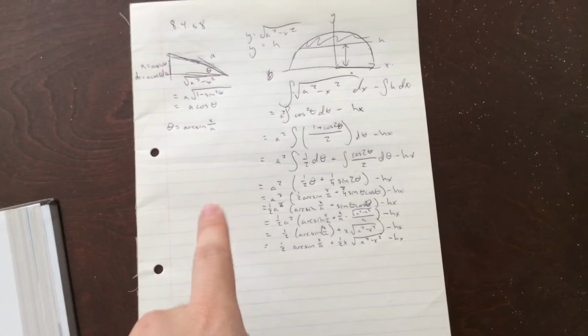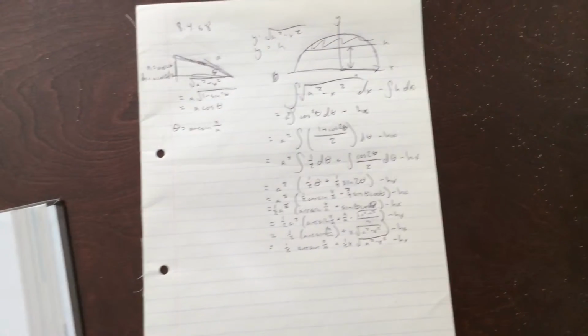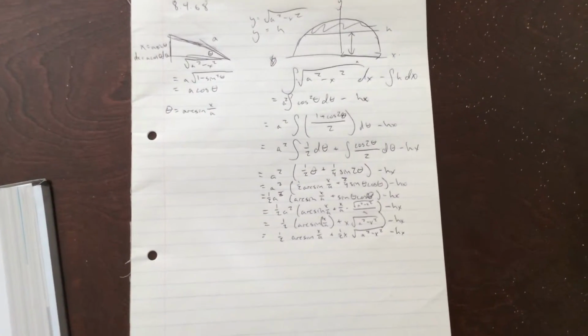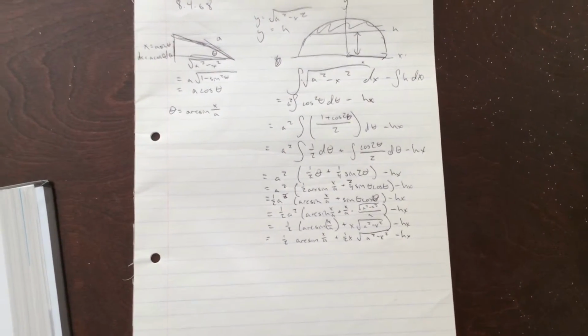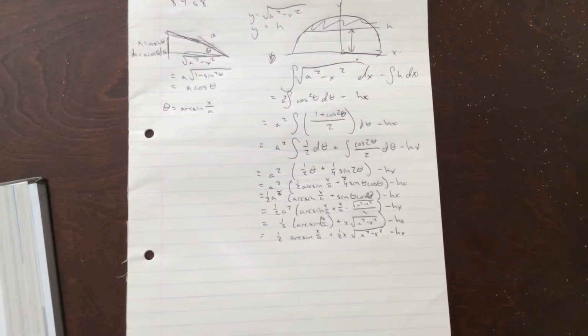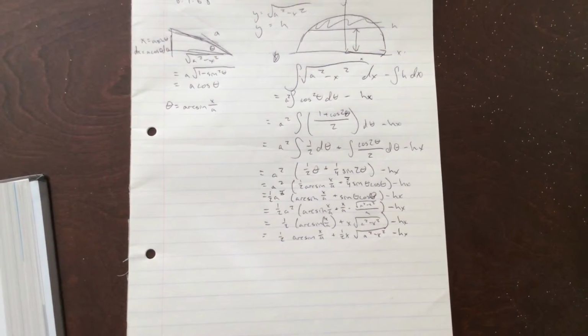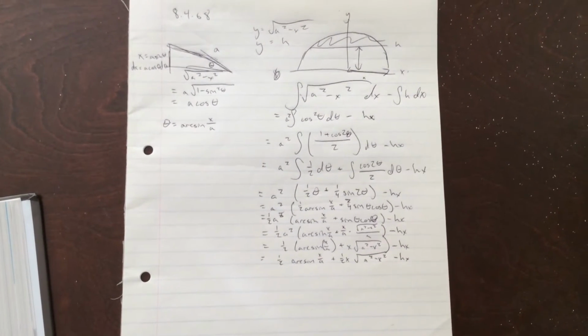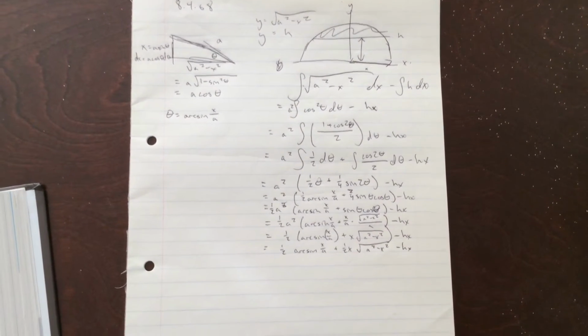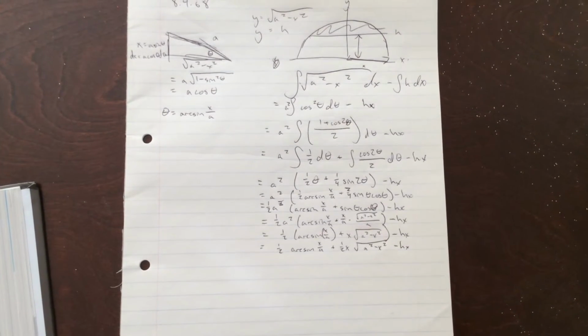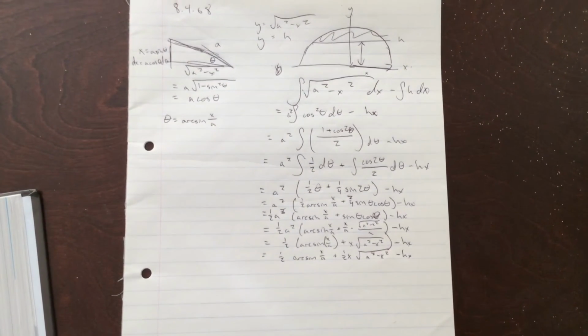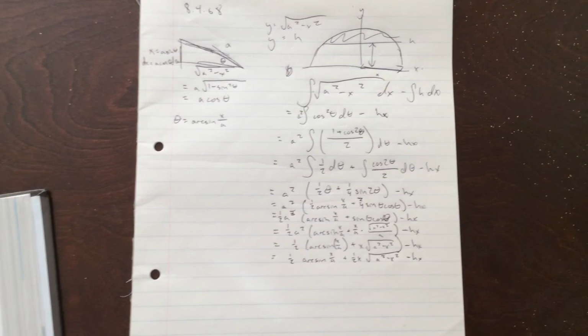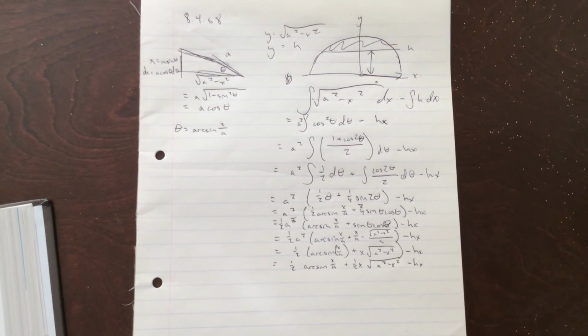And then I noticed the a squared will cancel out with the denominator a's. So then I'm left with the 1/2 arc sine of x over a plus x square root of a squared minus x squared. I've factored in my 1/2 into the parentheses. So 1/2 arc sine x over a plus 1/2 x times the square root of a squared minus x squared minus hx plus c would be my final answer for the area of the shaded region of the circle.